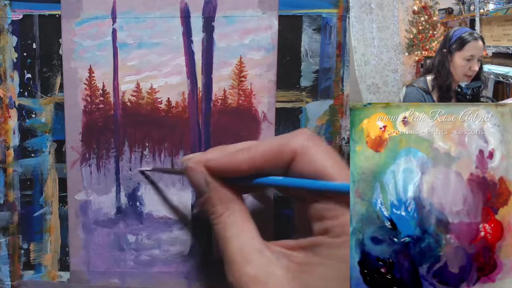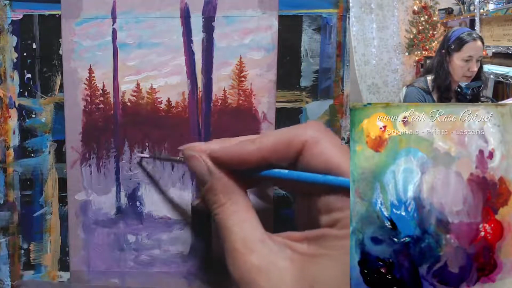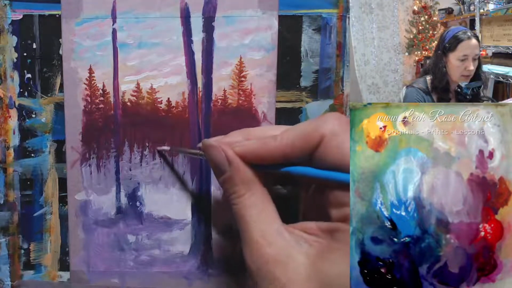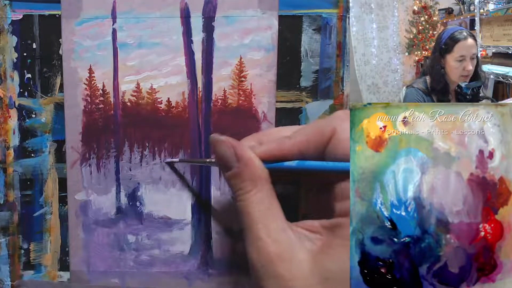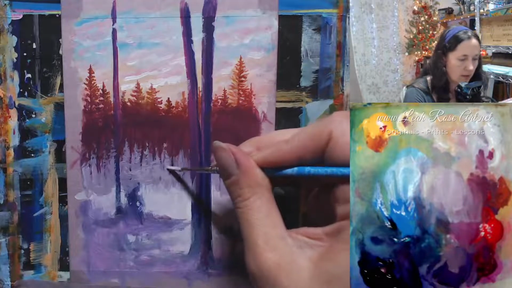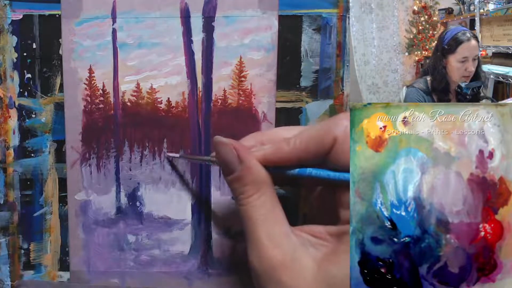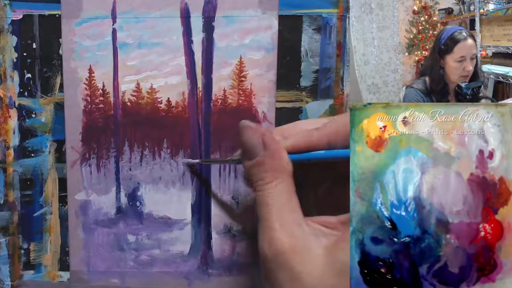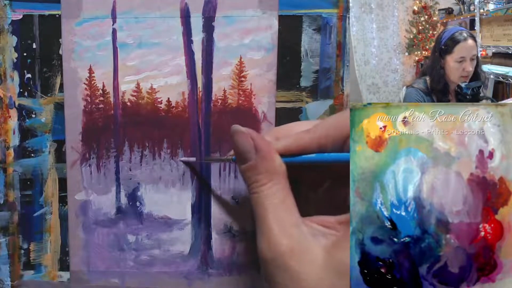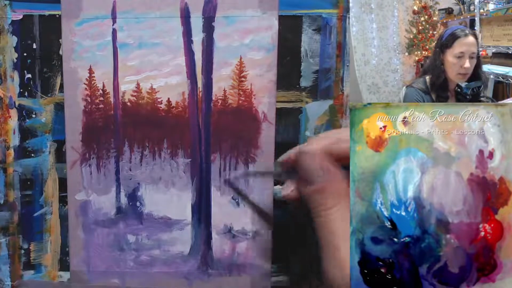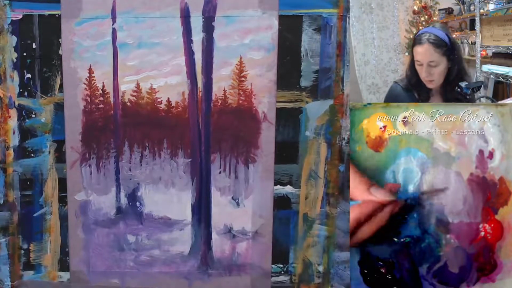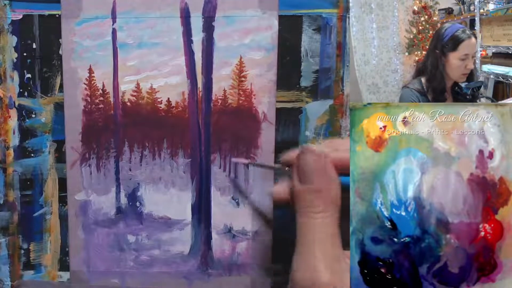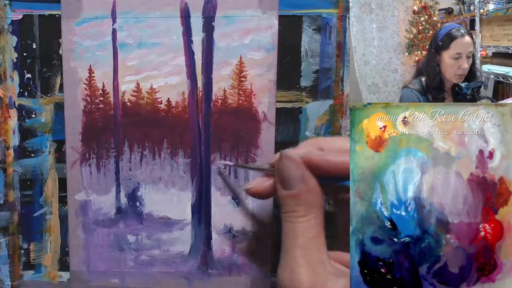Now I'm just going to dance the brush around, get it a little bit more opaque. And then the next layer is going to be brighter white.